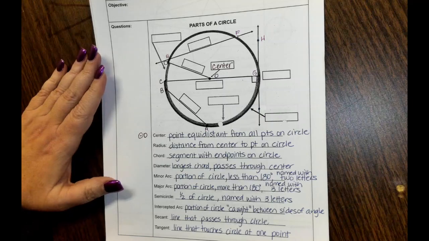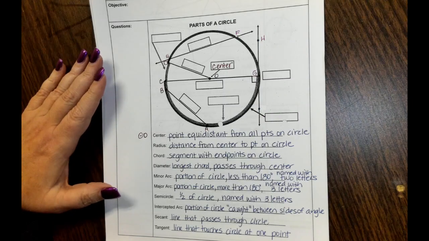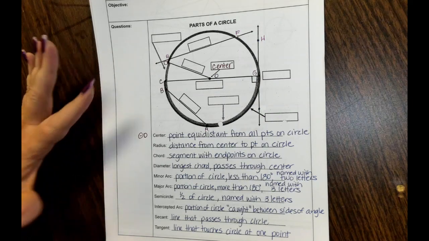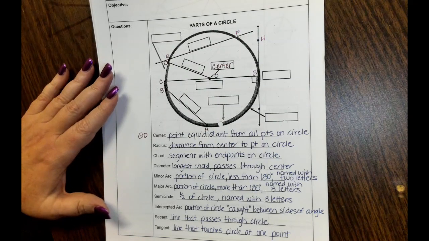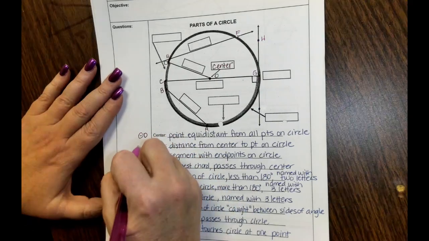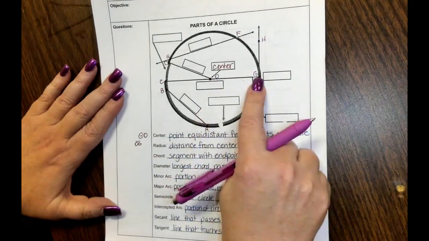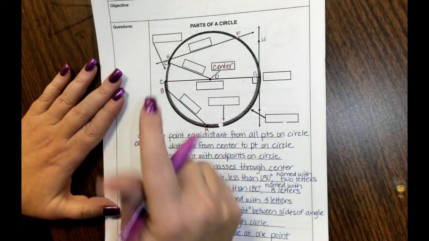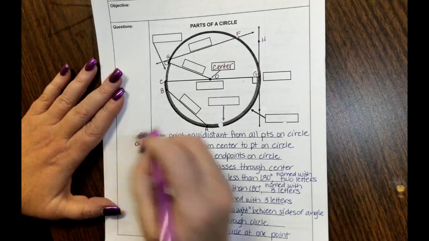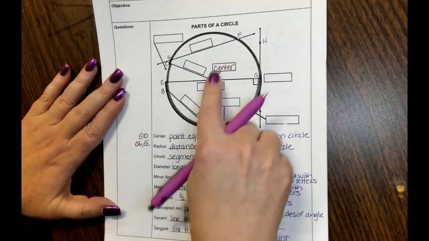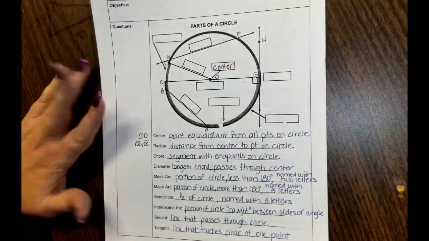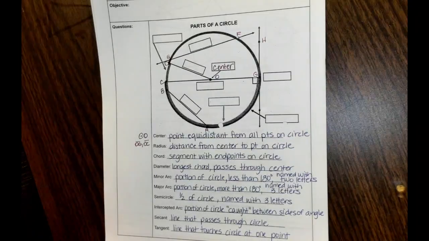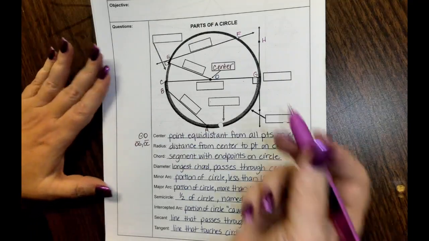The next is a radius. A radius is the distance from the center to any point on the circle. There are infinitely many radii around the circle. For instance, in this case, we would have a radius OG. From O to G is a radius. From O to C is a radius. But then also from O to A and O to F and O to E and O to B, any one of those could be a radius. They're just not drawn in, and then there are so many more that we don't even see.